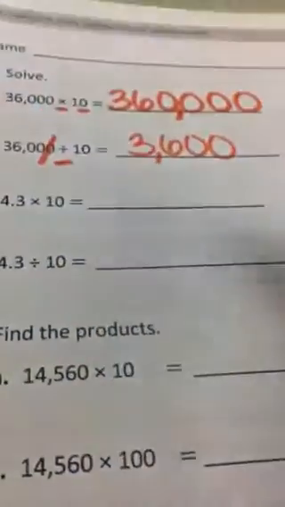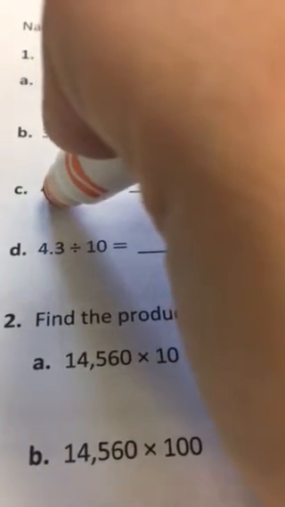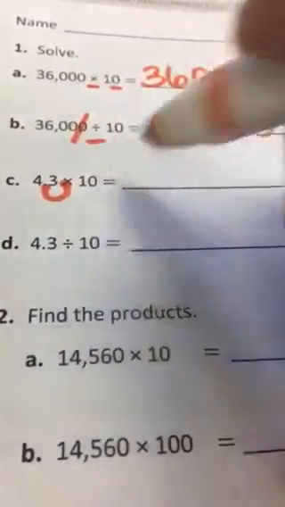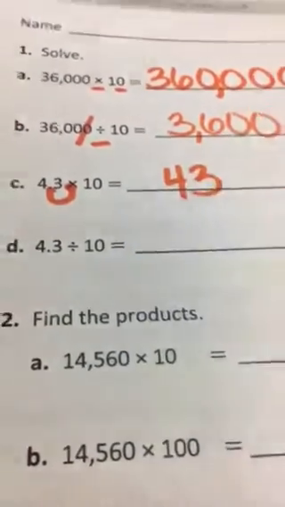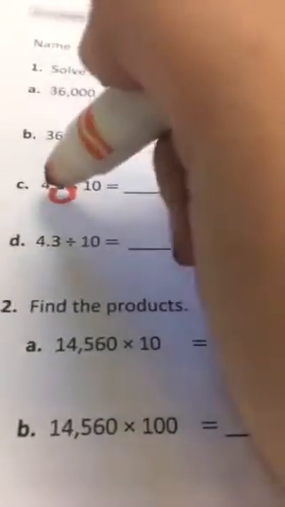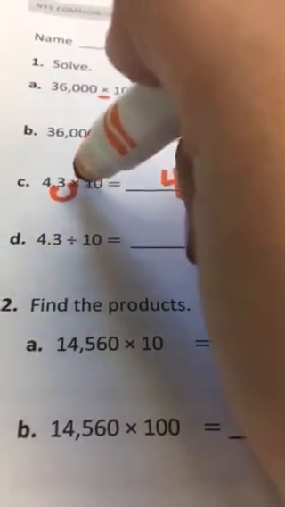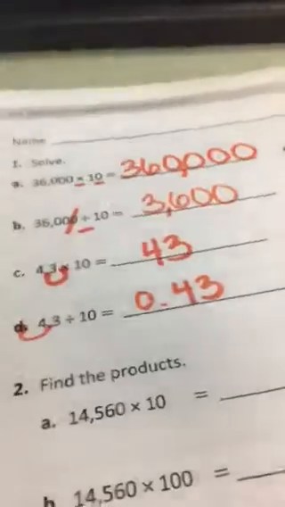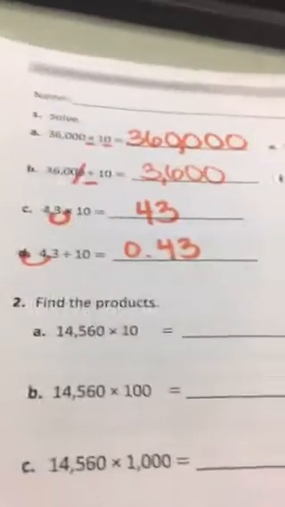But for example, 4.3 times 10, that means we're going to start at our decimal and make a loop over one spot. So 4.3 times 10 becomes 43. When we make our loop so we make it bigger when we multiply, we do the opposite when we divide. We should end up with a smaller number. So I'm going to go this way. Okay, that was kind of a big loop, but I should end up with 0.43 or 43/100ths as my final answer.